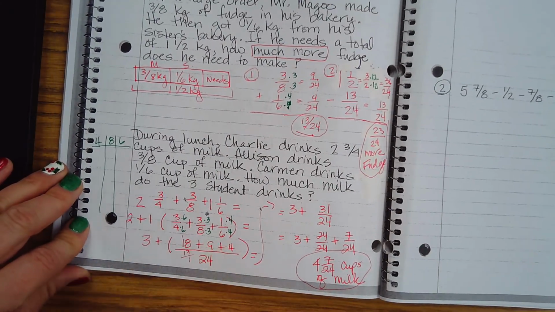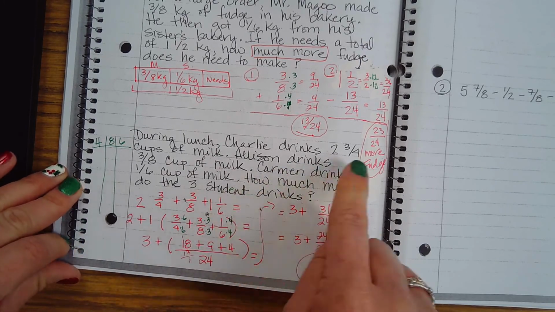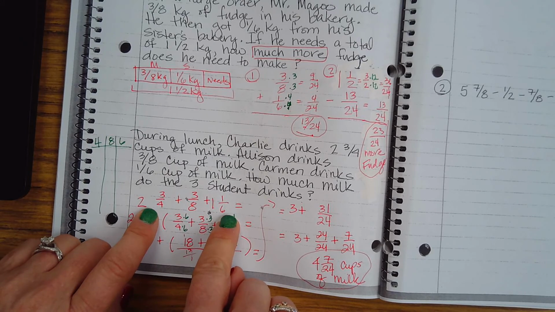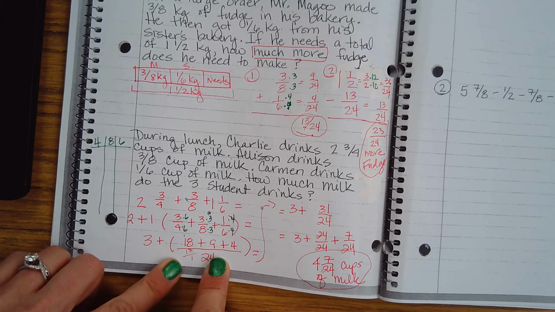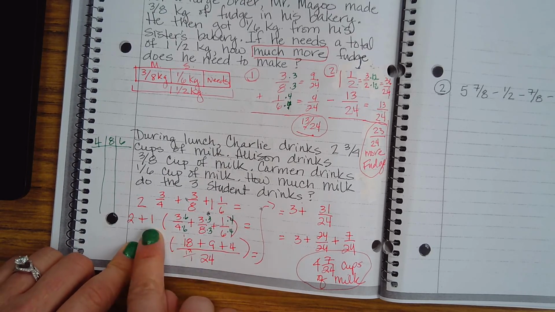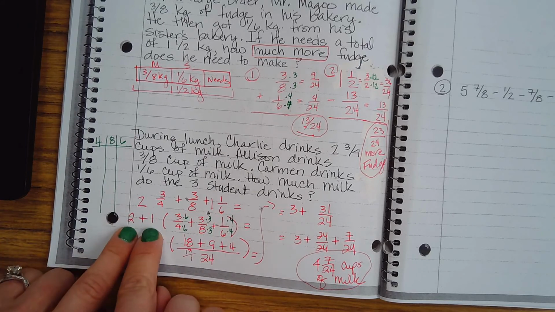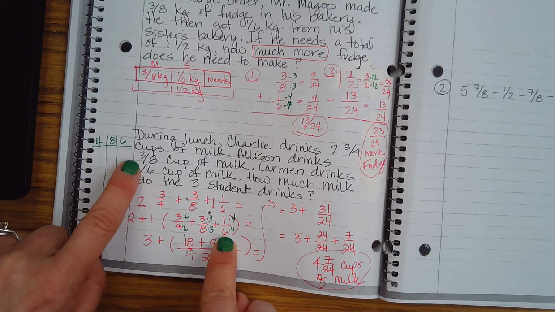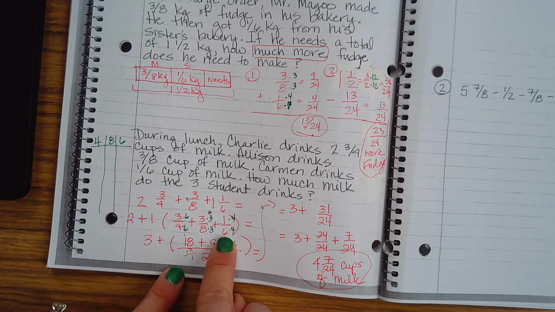Then during Charlie drinks 2 3/4, we have 3 students that are drinking milk and we're trying to figure out how much they drank altogether. So I started by pulling out my whole numbers, realized that I need to make common denominators, and if you need a scoreboard, yes, you can scoreboard that way.